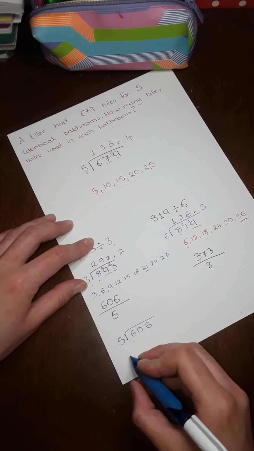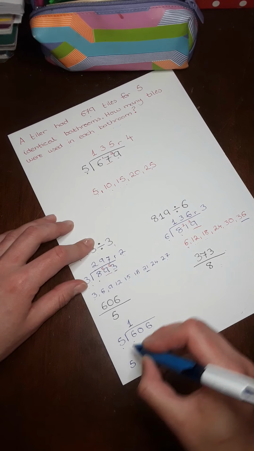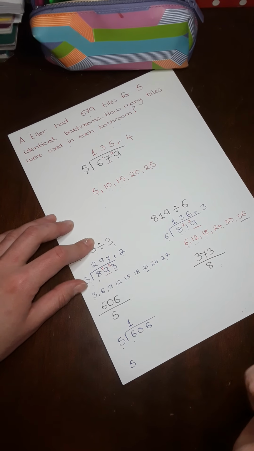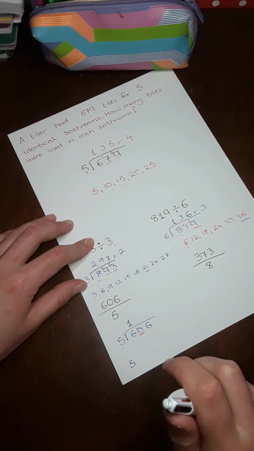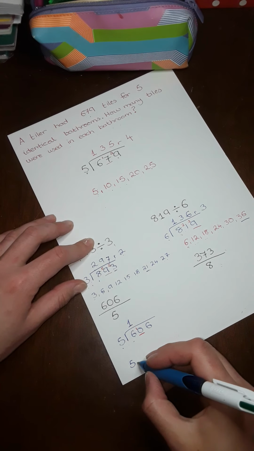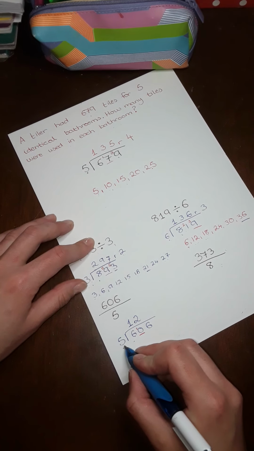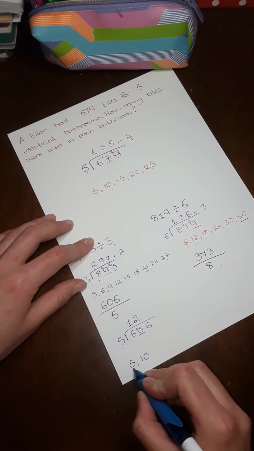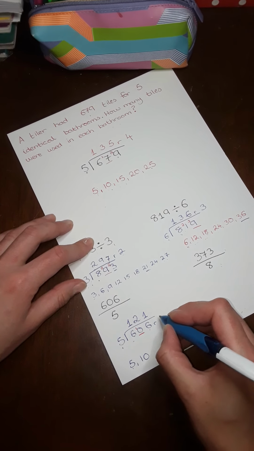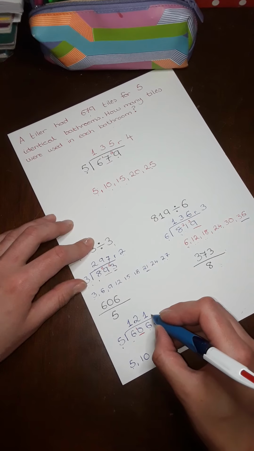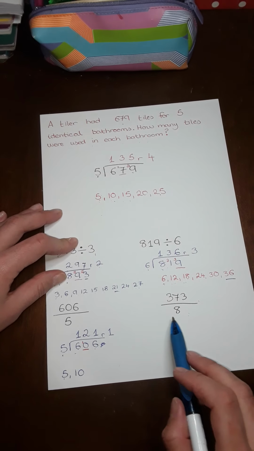How many groups of 5 in 6? If I count up in 5s, I can only do it once. When I take 5 away from 6, I'm left with 1, and I bring it over to my 0. How many groups of 5 in 10? Well, 5, 10, that's 2. How many groups of 5 in 6? Just 1. And when I take 5 away from 6, I am left with a remainder of 1. I don't know why I put a little OR down there.